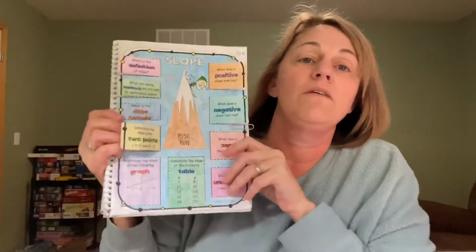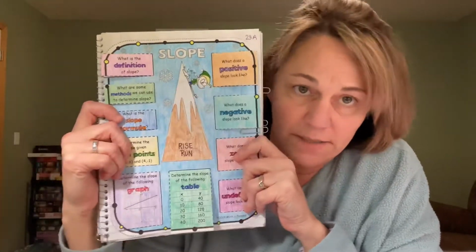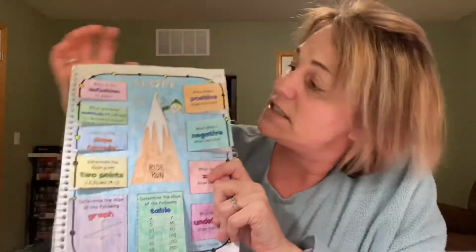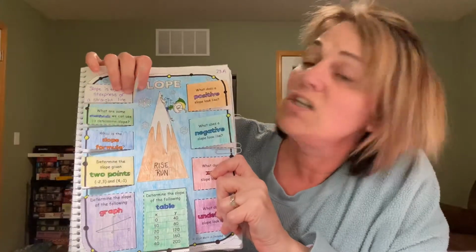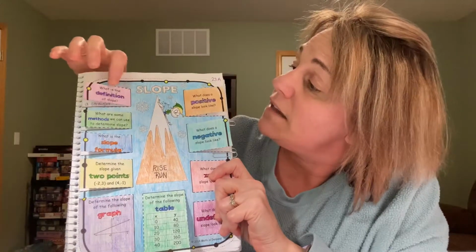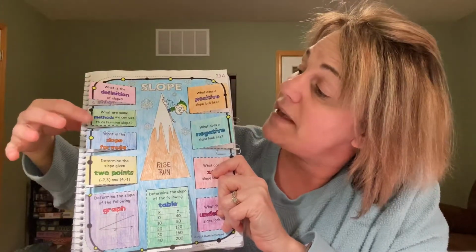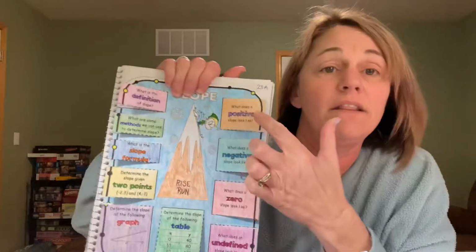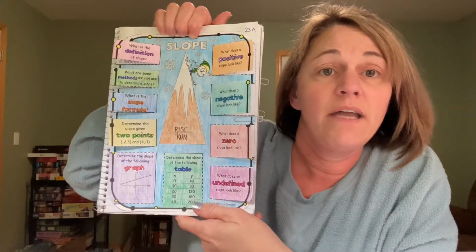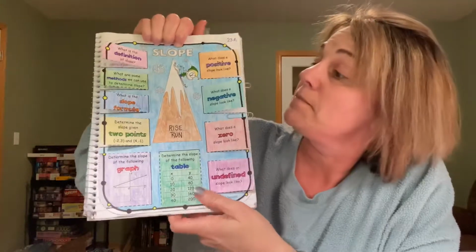A sample that I might have done with the junior high kids is this journal entry that I found that explains the definition, the methods for finding slope, what the slope formula is, and the 4 types of slopes that you can have.